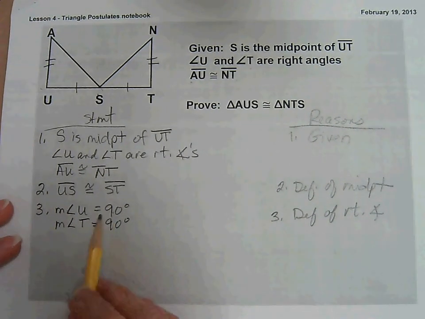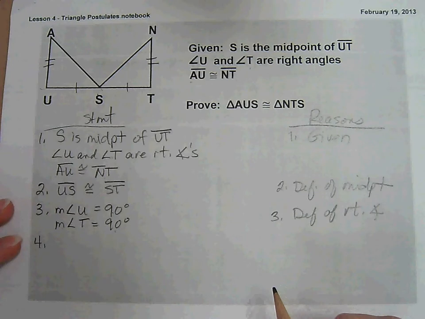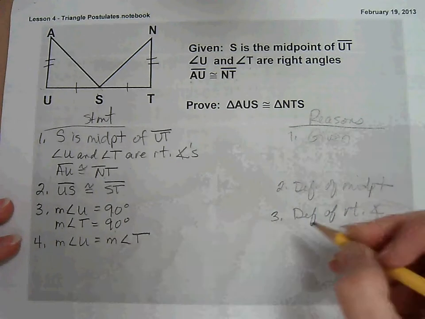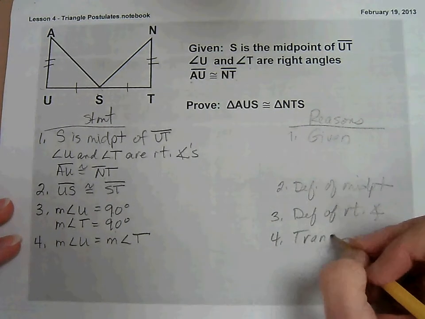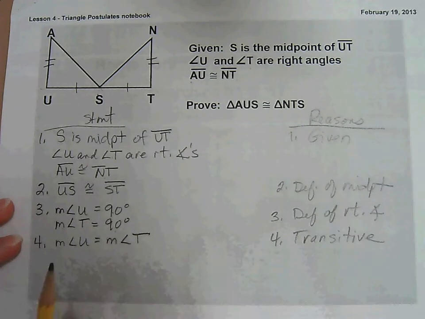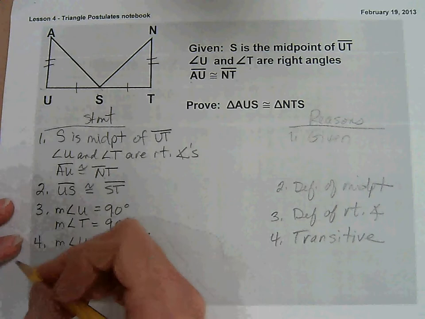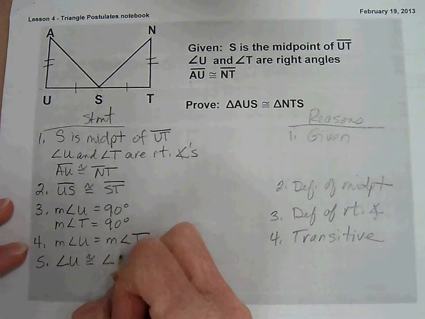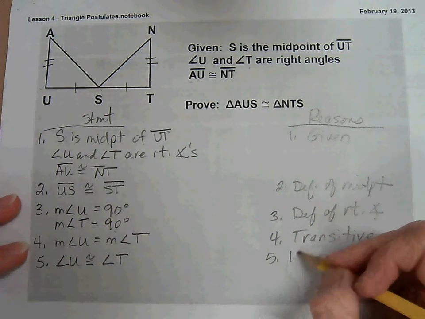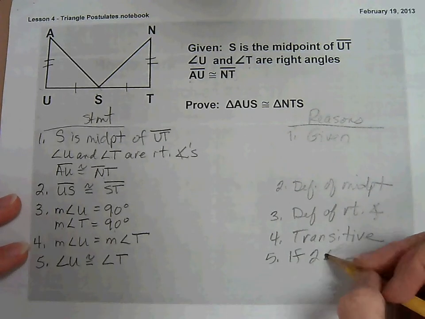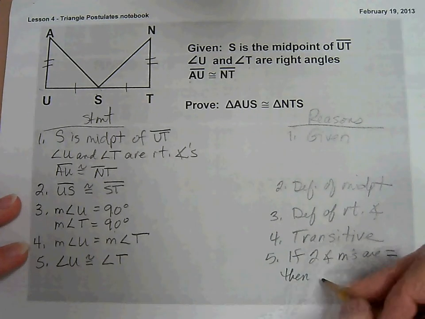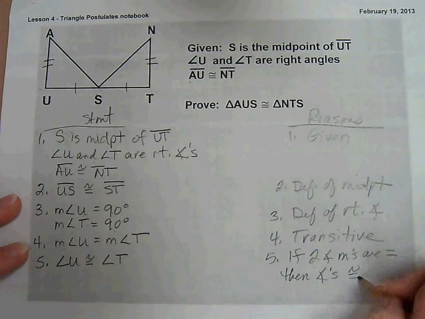Now, if the measure of angle U is equal to 90 and the measure of angle T is equal to 90, then by the transitive property, we can say that the measure of angle U equals the measure of angle T. And if two angle measures are equal, then the angles are congruent.